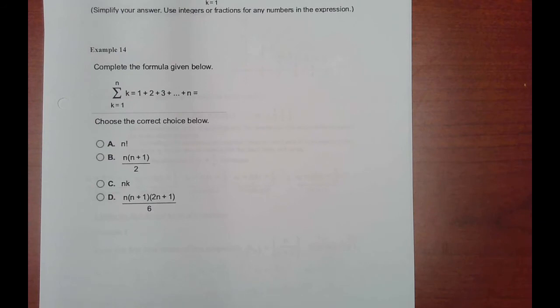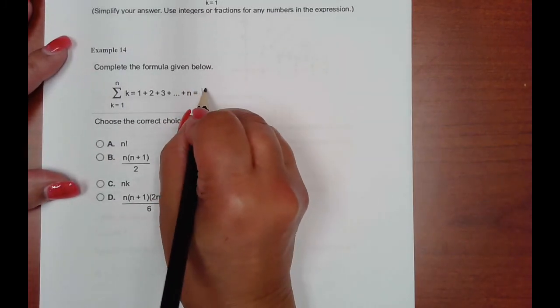Let's see, what are they asking for? Choose the correct formula. Okay, there's something missing here. This is supposed to be equal to 15. So cut that off.